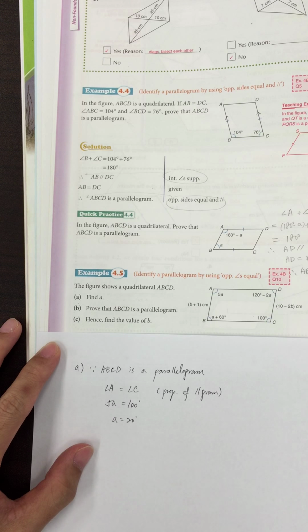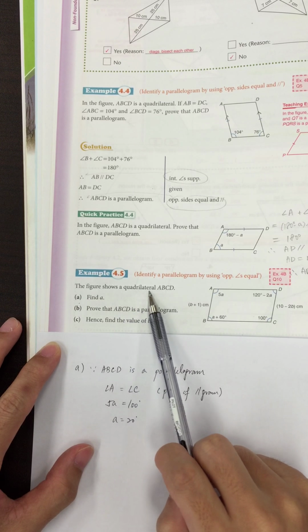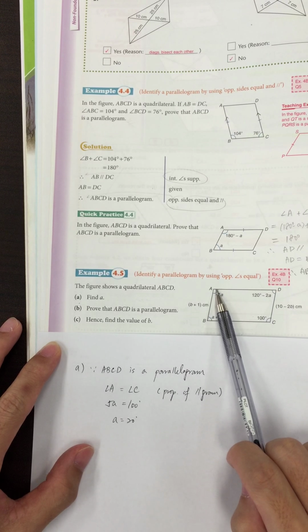Okay, do you have an answer? Now, I'll just tell you, this is a very, very common mistake in the exam. This solution is totally wrong. Do you know the reason? If you look at the question, the figure shows a quadrilateral only.